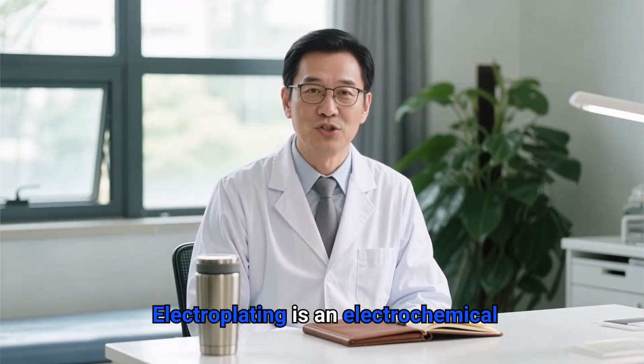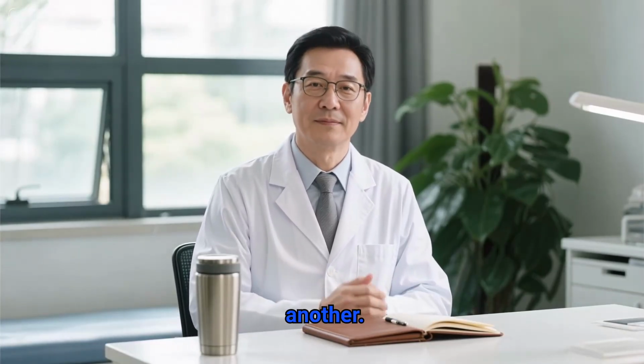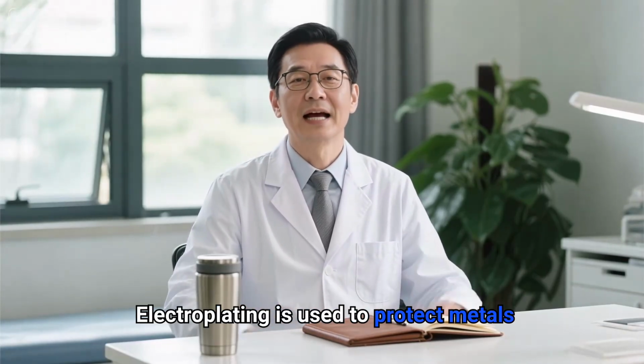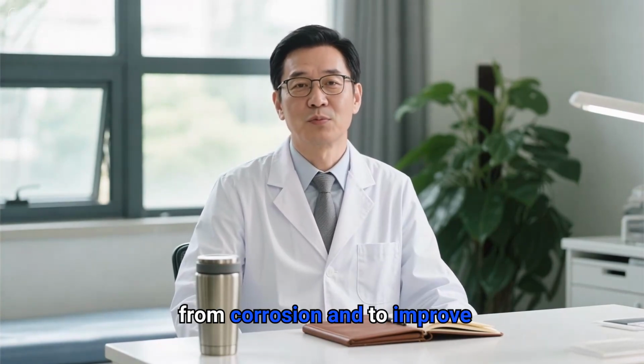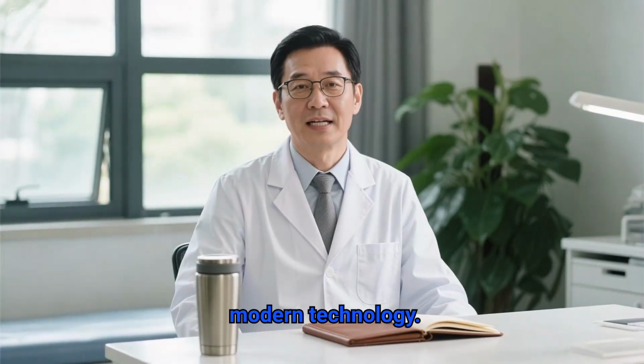Electroplating is an electrochemical process. It is used to coat one metal with another. Electroplating is used to protect metals from corrosion and to improve appearance. Electrochemistry is essential for modern technology.